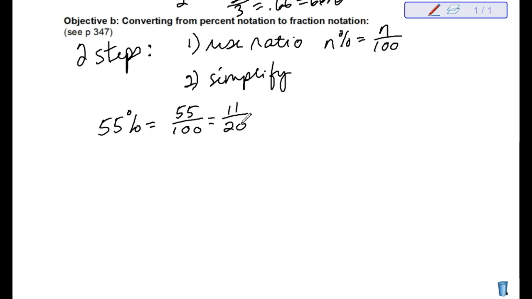Well, there are some percents that are a little bit more complicated than that. Let's take one like 12.5%. I'm going to take my 12.5 over 100. Remember, with ratios, you can't leave a decimal in a ratio. It needs to be simplified. So in order to do that, I'm going to multiply by the number 1 in the form of 10 over 10.